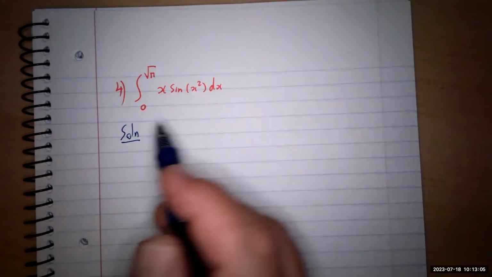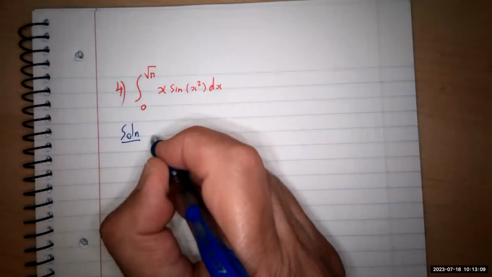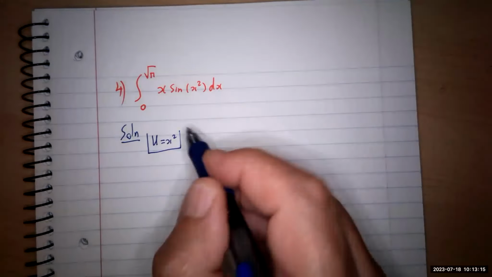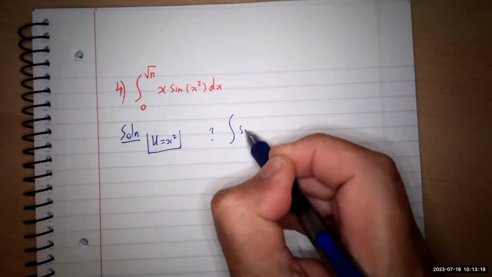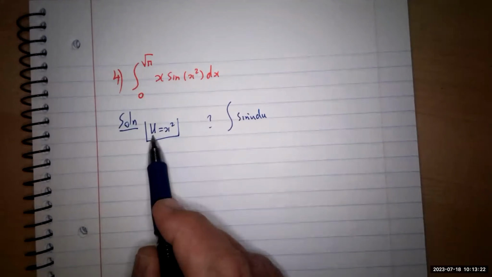So this is it. Solution. A solution is going to be, we have to do a substitution method. You take this one to be u equal to x squared. Okay. So your target is to change this one into sine u du. That's the target. Okay, so you have to find the du.